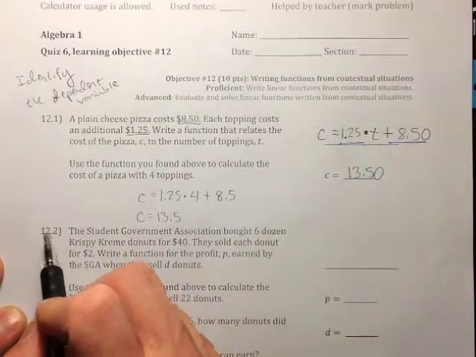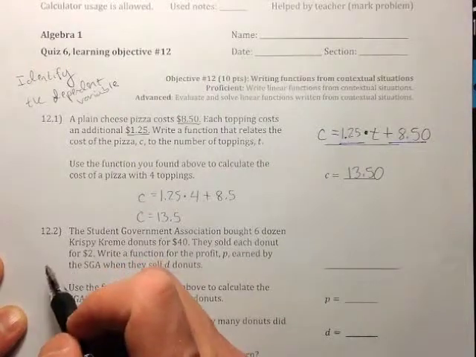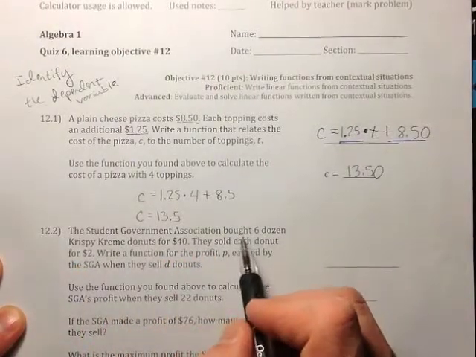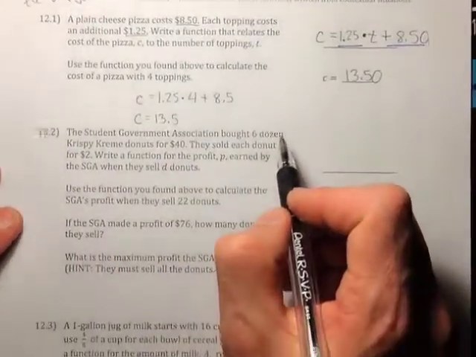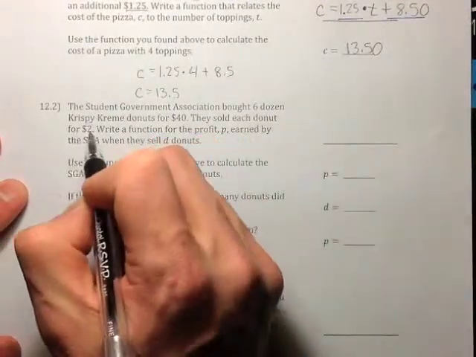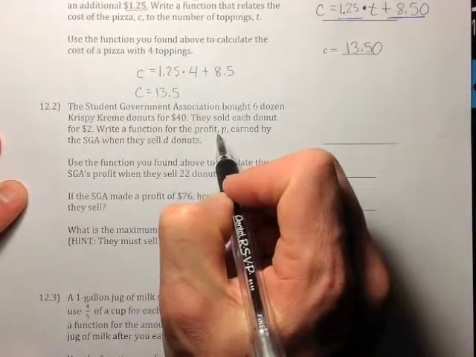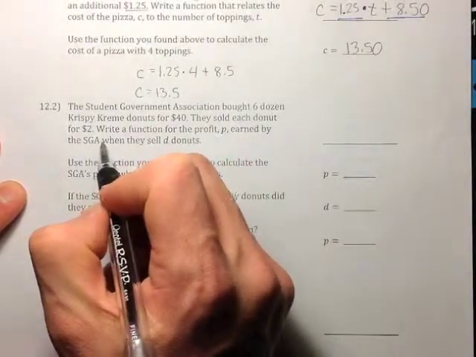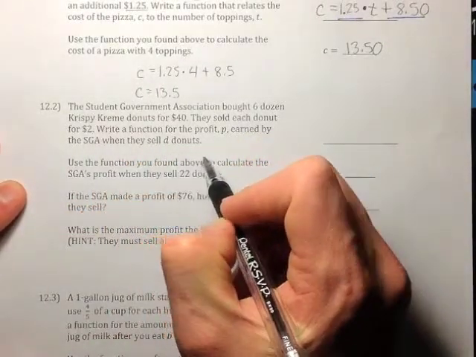Now let's look at problem 12.2. The Student Government Association bought 6 dozen Krispy Kreme donuts for $40. They sold each donut for $2. Write a function for the profit, P, earned by the SGA when they sell D donuts.